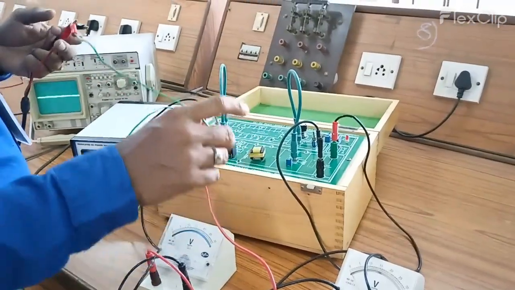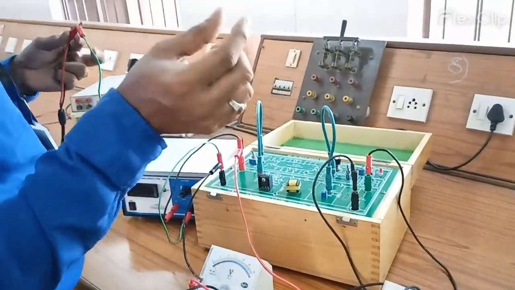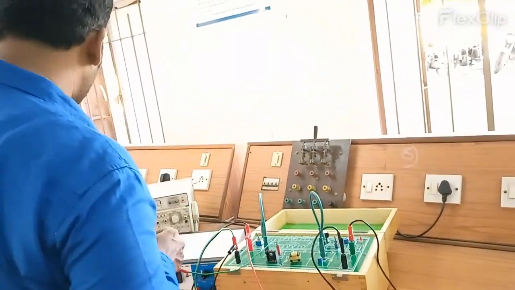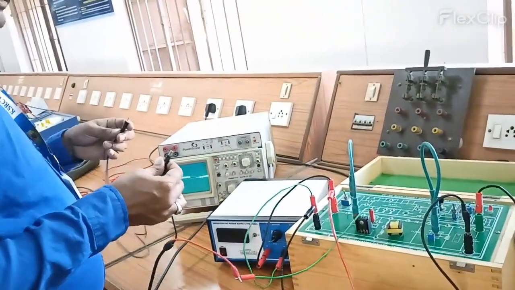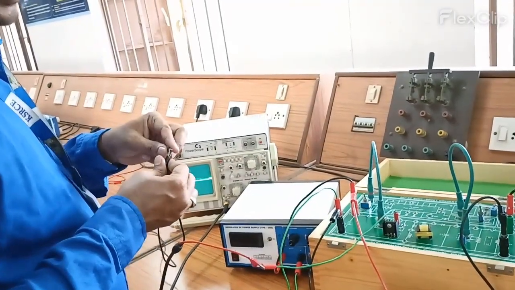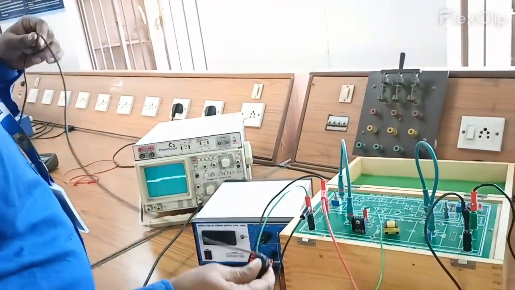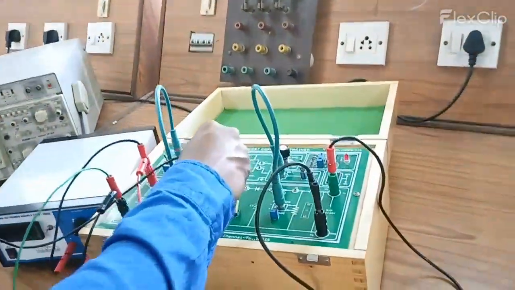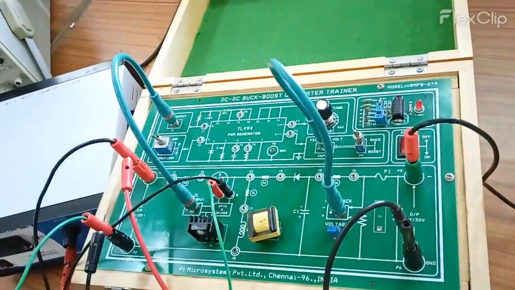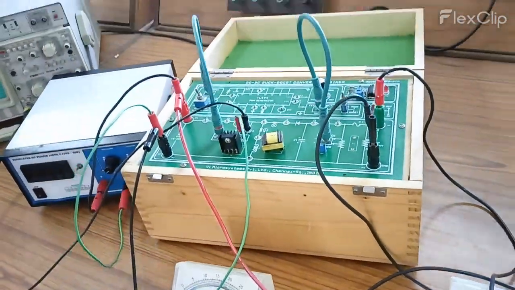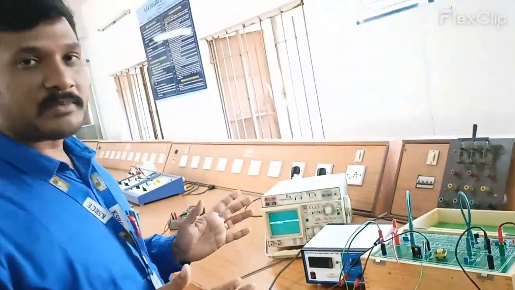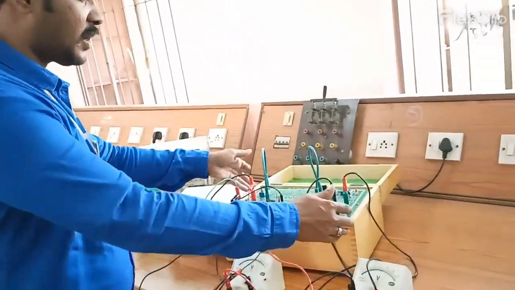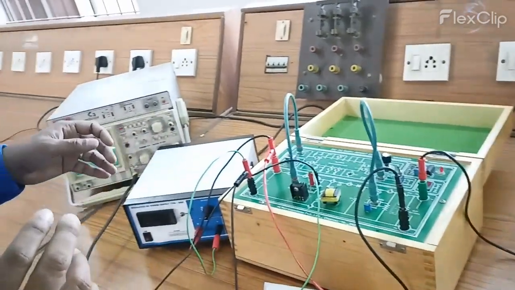For measuring the pulse width, or on time and off time of the duty cycle, I am connecting the CRO probe with the gate terminal of the MOSFET. These are the two terminals of the CRO, and I am connecting them across the gate and the source terminal of the MOSFET, in order to measure the on time, off time and duty cycle of the converter unit. The output voltage is a function of our duty ratio.